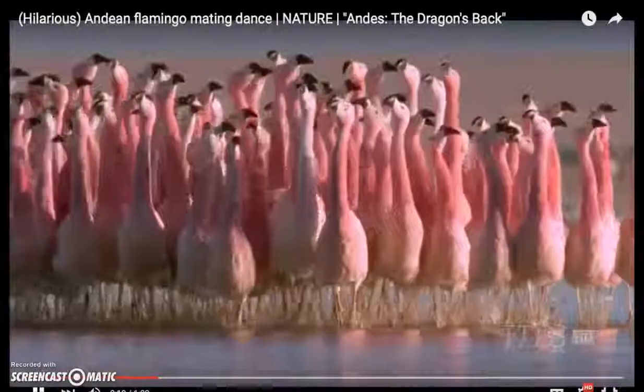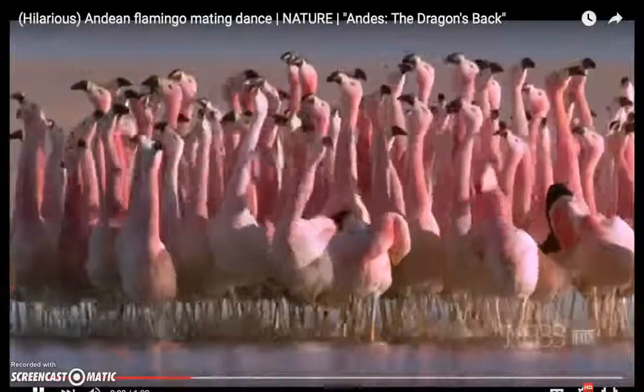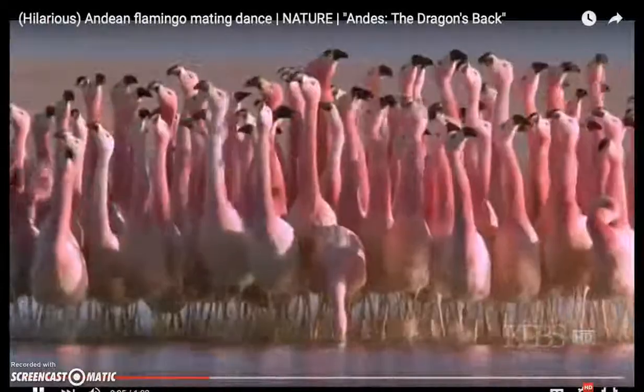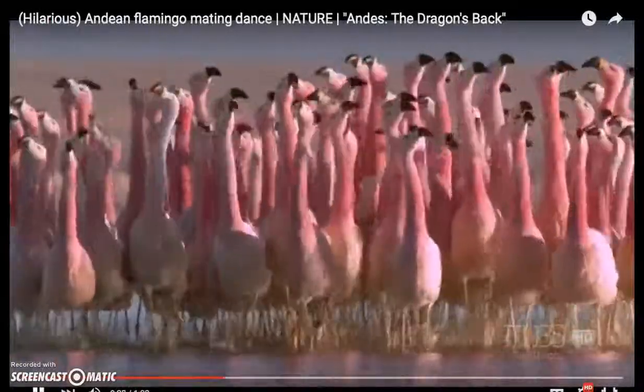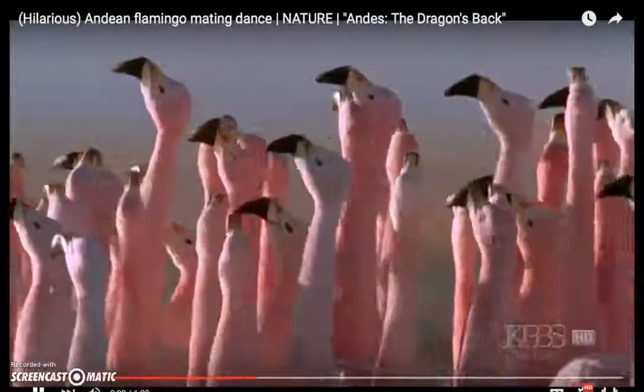This always reminds me of the hallways in between classes, the boys showing off in groups walking up and down the hallways. Yes, we can see it in flamingos as well.